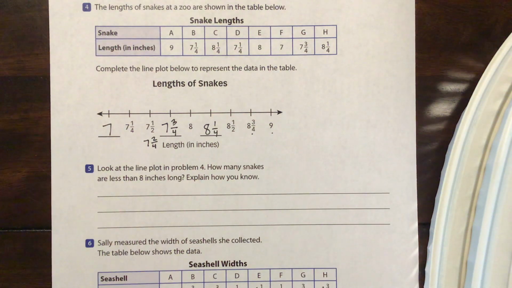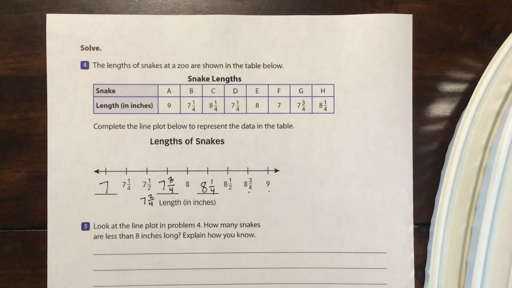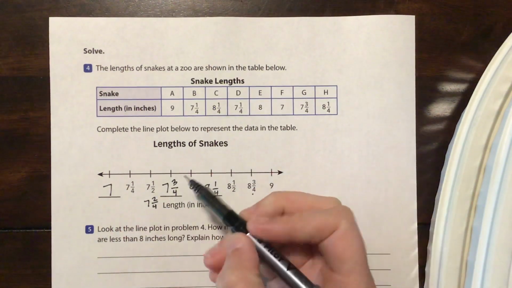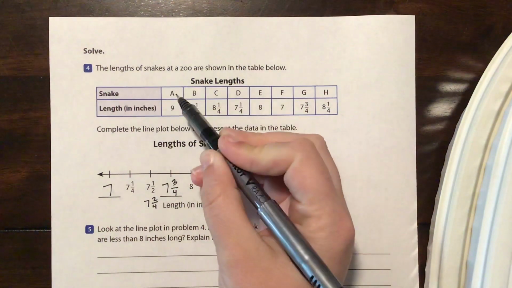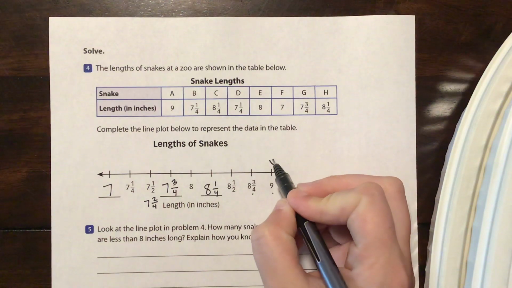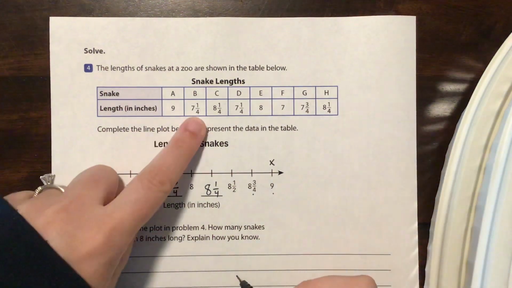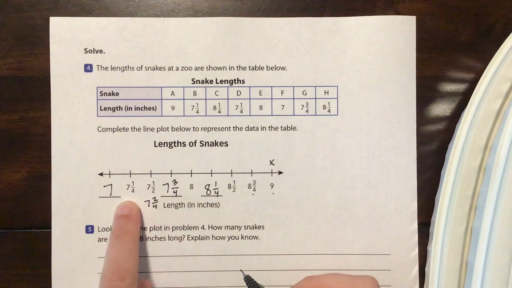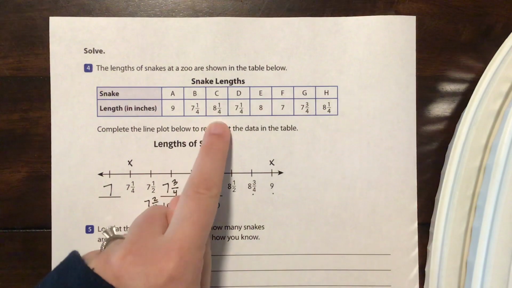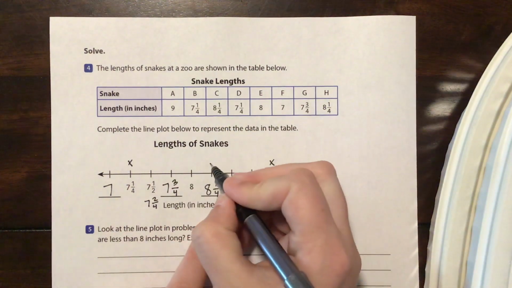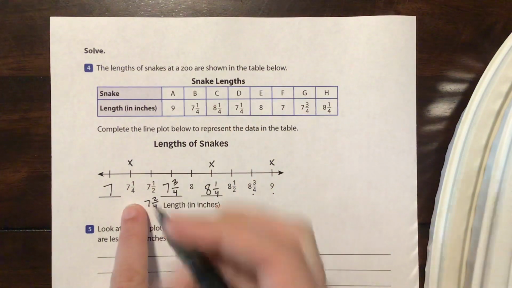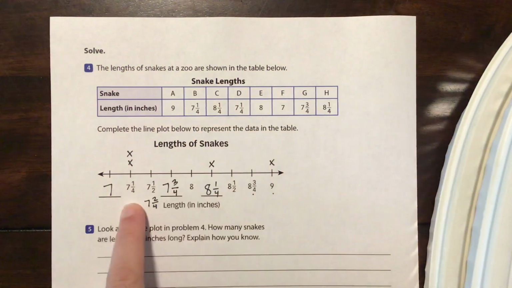Oh, I completely forgot to complete the line plot. I'm sorry, please forgive me. Okay, let's add our X's to the line plot. Let's see, we'll start with A. Snake A was 9 inches long, so we'll put 1 mark over 9. B was 7 1/4 inches, so we'll find that on the line plot and mark an X. C, 8 1/4 inches. D, 7 1/4, so we'll put an X on top of the one that's already there.